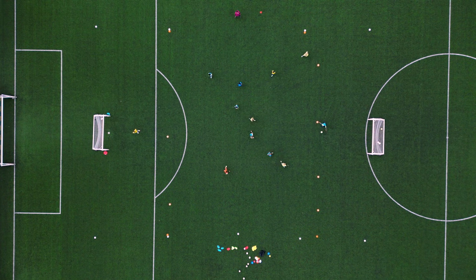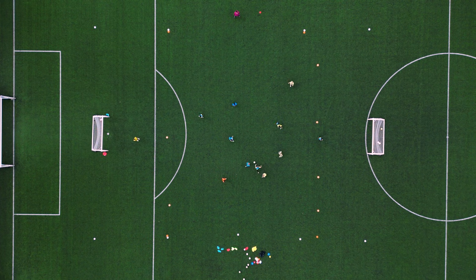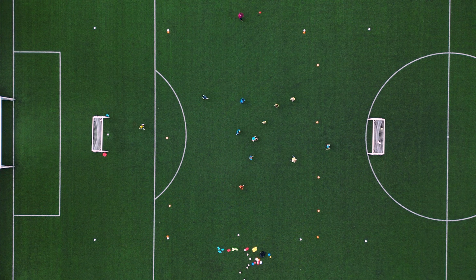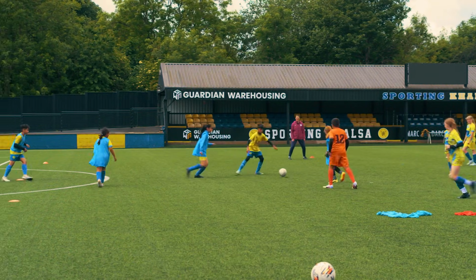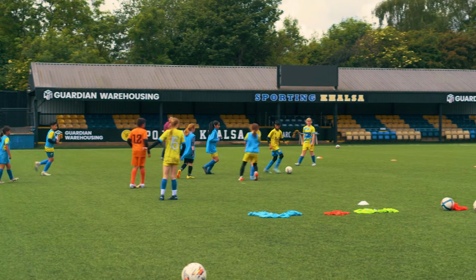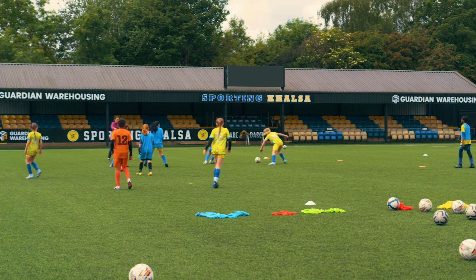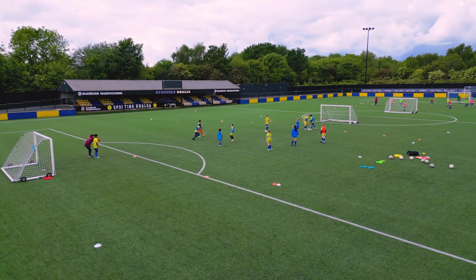We added a magic man to the game, or a magic woman at times, so that this player could play for either team to give an overload advantage for the team that's in possession. This was to allow for a little bit more success for the players, but also so that they still had the challenge of trying to lose markers.